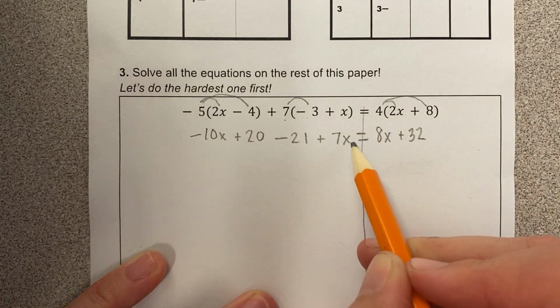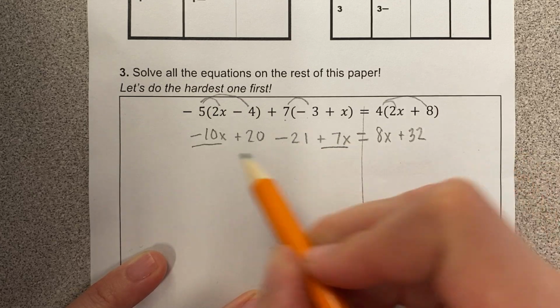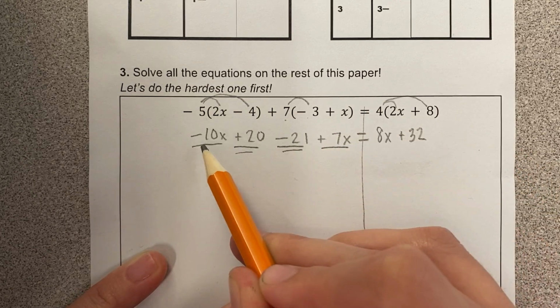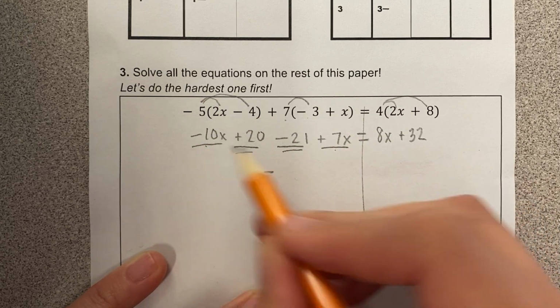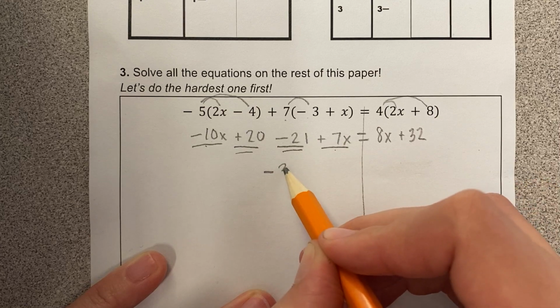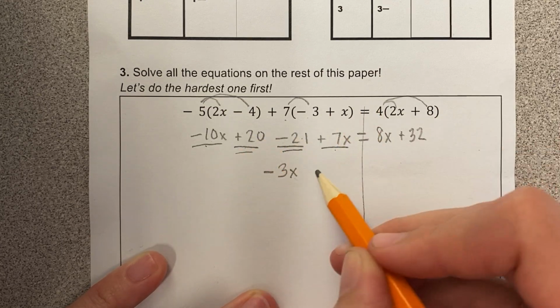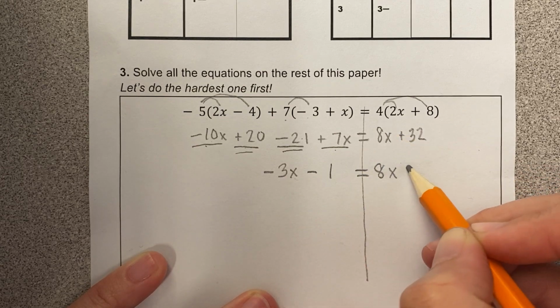Okay, there's still simplifying to do over here because there's still like terms. So I'm going to combine my like terms. These are like terms, and these are like terms. Let's do this. I have more negatives than positives. Okay, so I'm going to have negative 10 plus 7 is negative 3. This is 20 minus 21. Again, I have more negatives than positives. And here I'm just bringing this down.